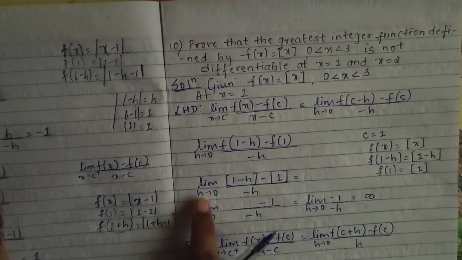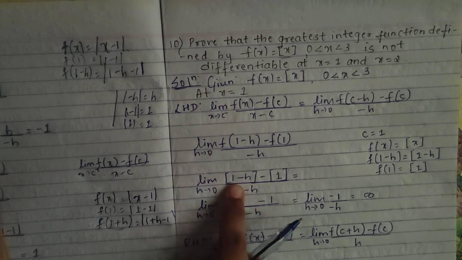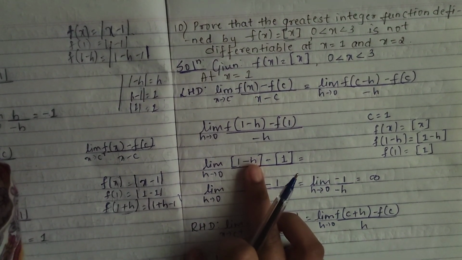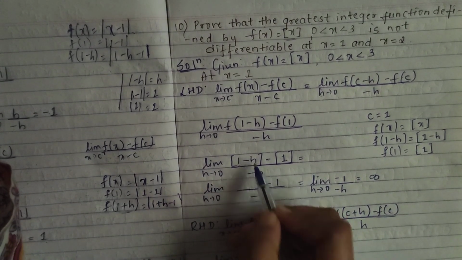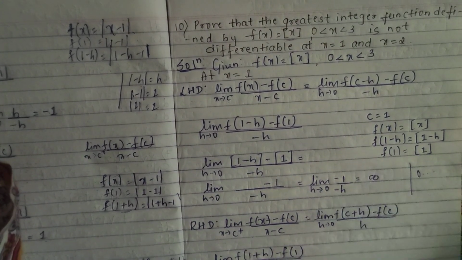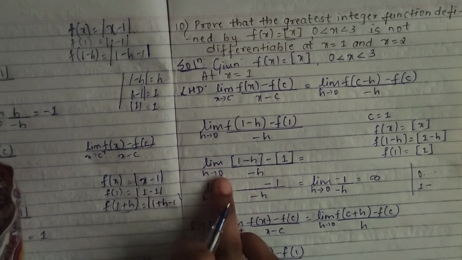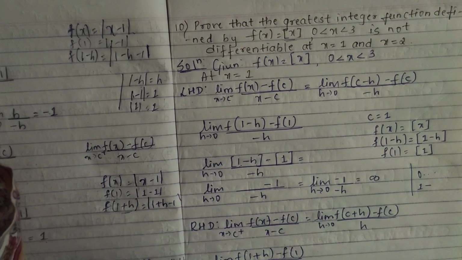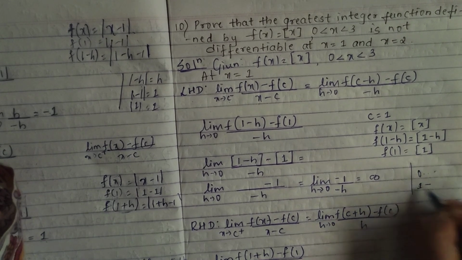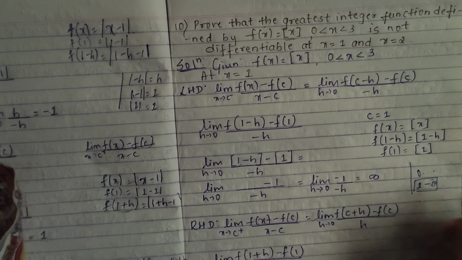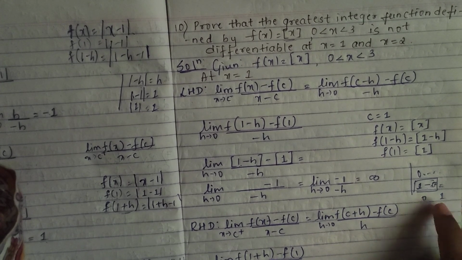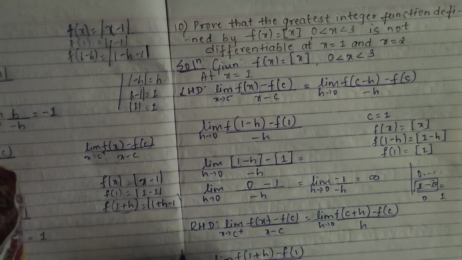Now here you see, as your h tends to 0, 1 minus h, right? H value can be anything. If 1 minus whatever you do, you will get the answer in 0 point something, right? H tends to 0, h will be a very small number, considered as a kind of 0. So it will be lying between 1 and 0 only, right? The value lies between 0 and 1. So the nearest lower value for this term is 0.